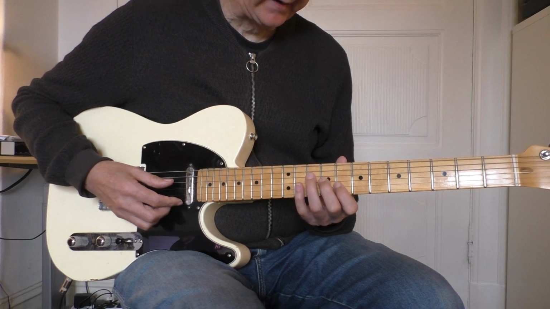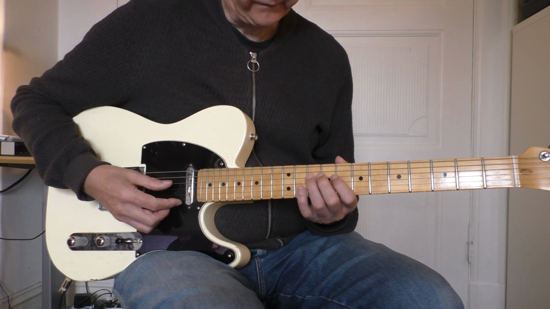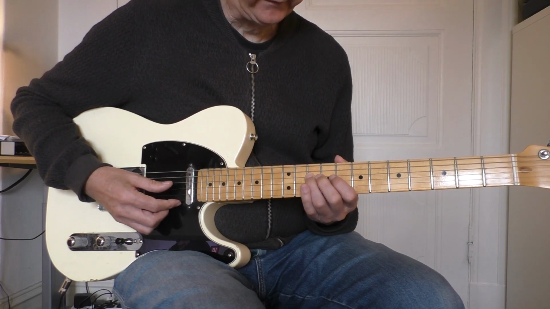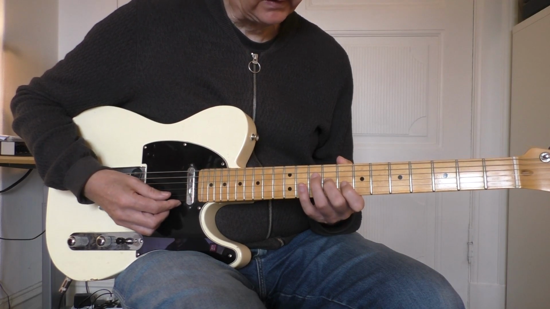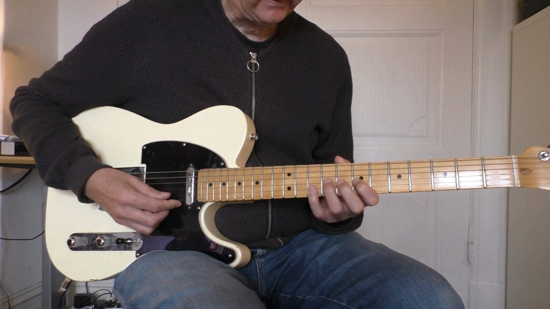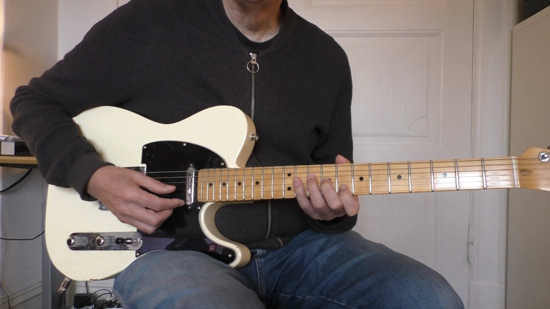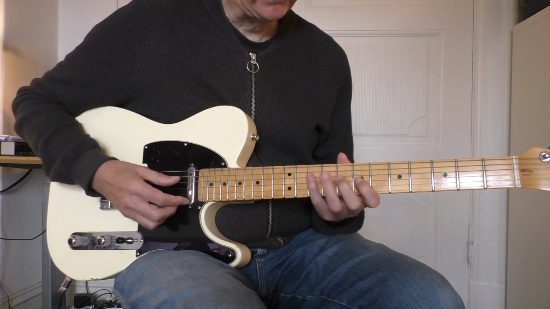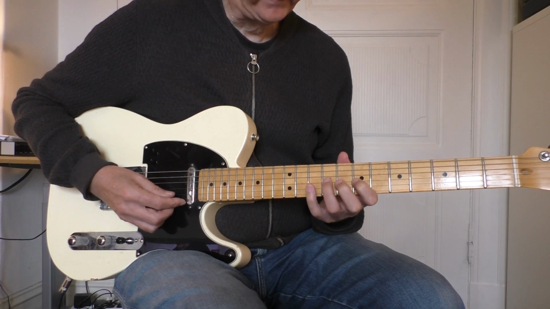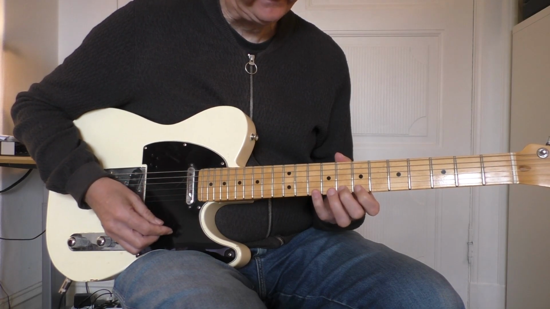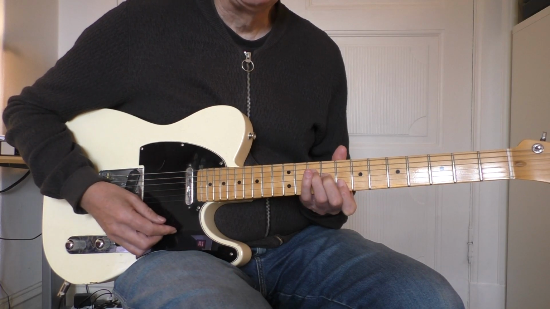So if you should analyze that, we go from the root here, the 1st, the 2nd, the 3rd. Okay, you have the 3rd there. 1, 2, 3, 4, 5. So we have the 5th here, and up in the top, 1, 2, 3, 4, 5, 6, 7, 8. We have the 8th up in the top.